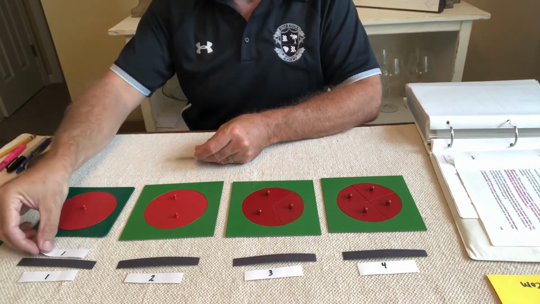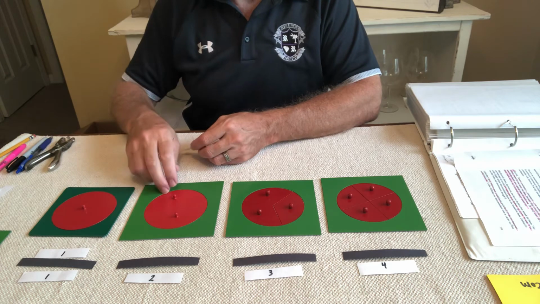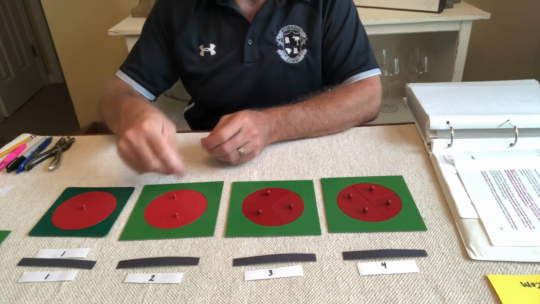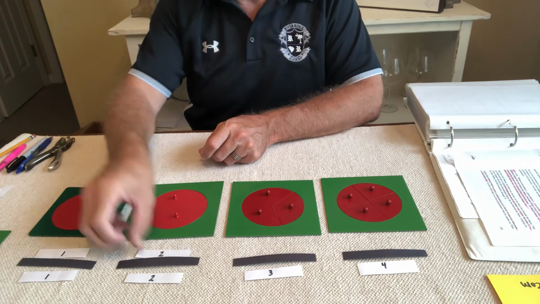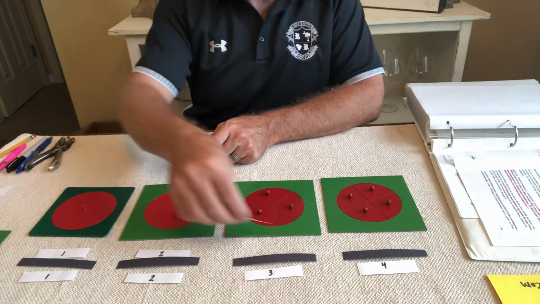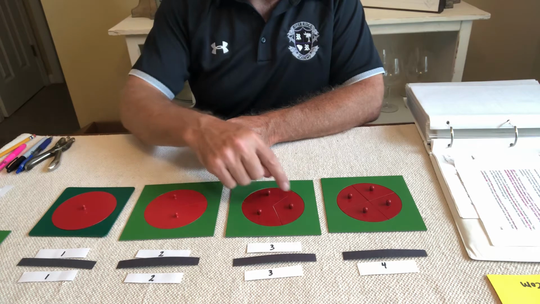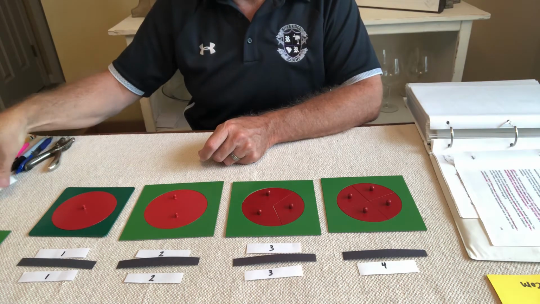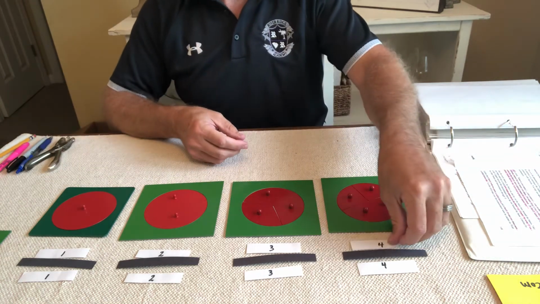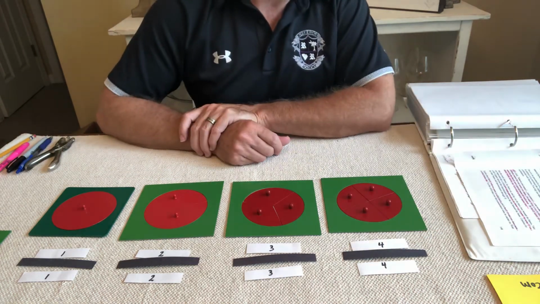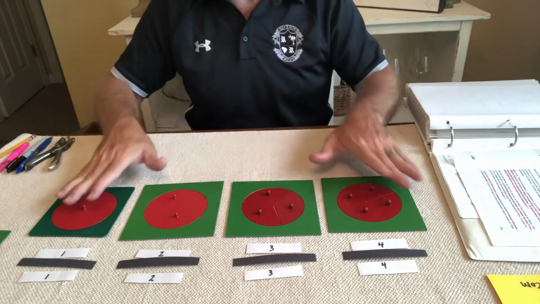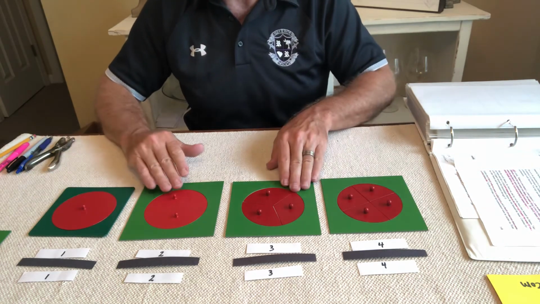So how many wholes or ones do we have right there? We have 1 whole. And how many halves do we have here in the whole frame? 1, 2. We have 2 halves. How many thirds do we have? 1, 2, 3. So that's 3 thirds. And then how many fourths do we have? We have 4 fourths.